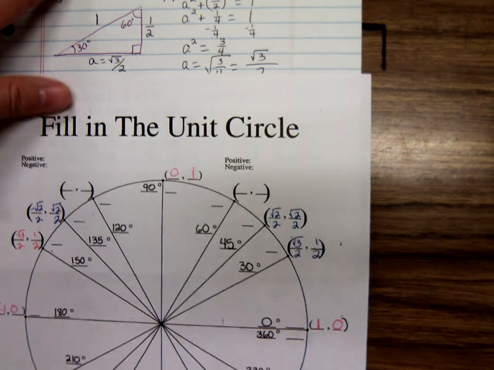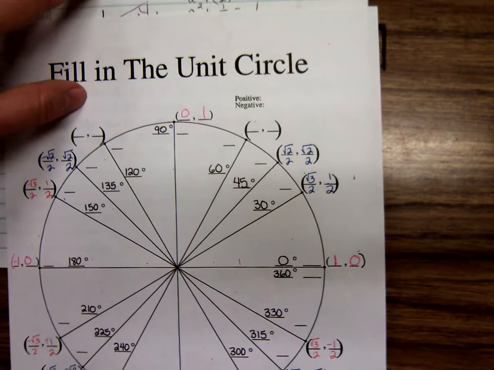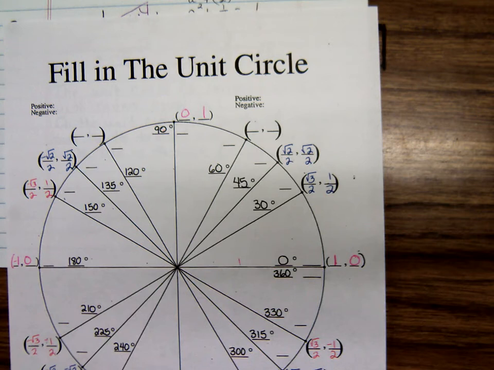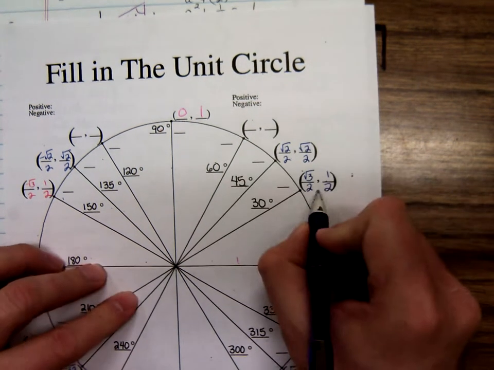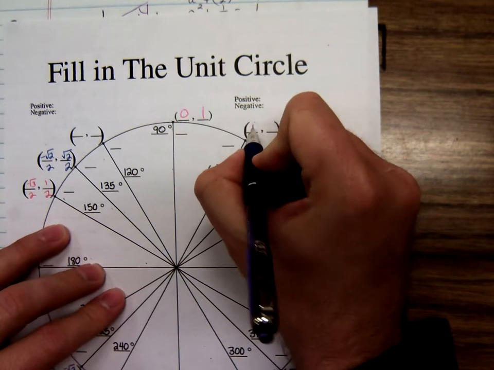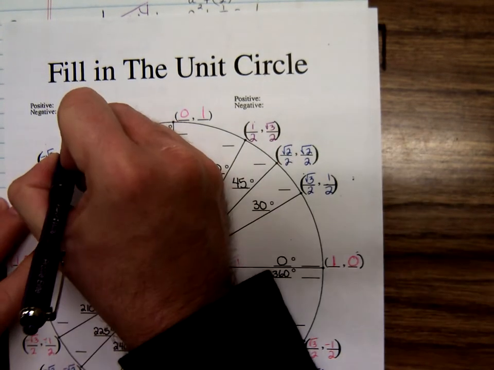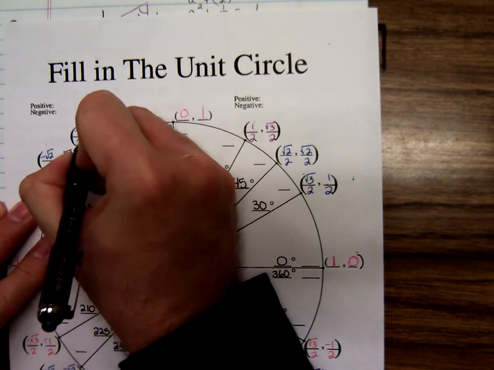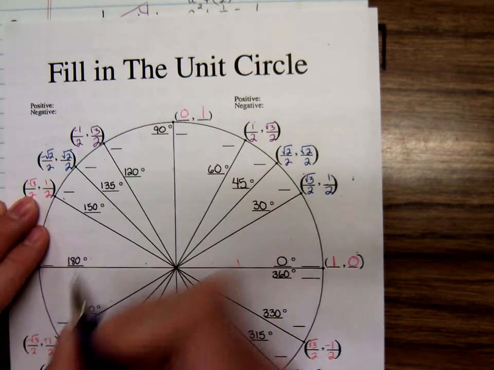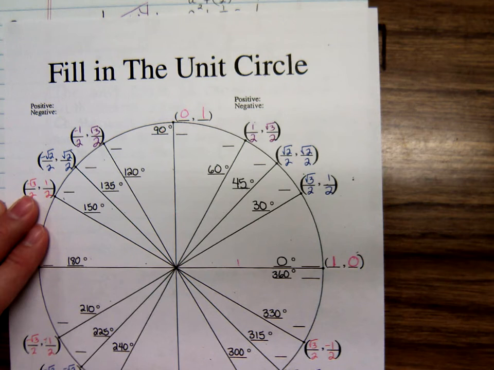And so at the 60 degree reference angles, I'll use purple. It's just going to be these points only reversed. 1/2, square root of 3 over 2. Negative 1/2, square root of 3 over 2. Negative 1/2, negative square root of 3 over 2. In quadrant 4, x is positive, y is negative.